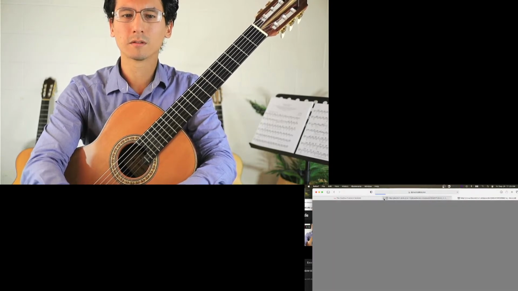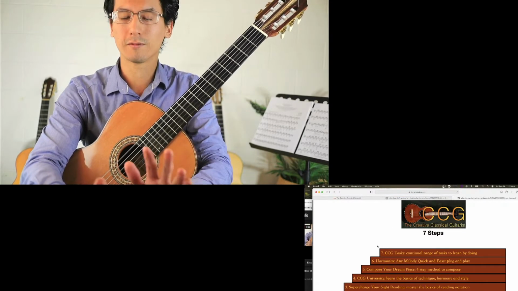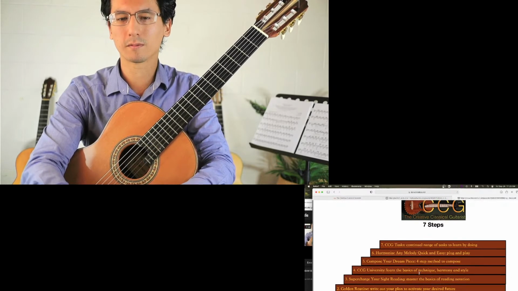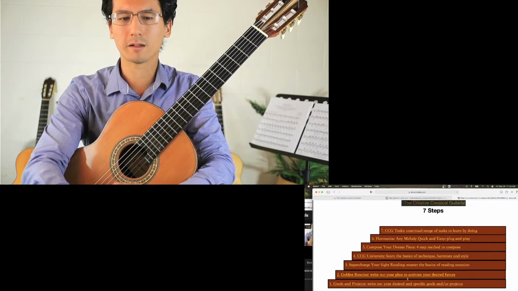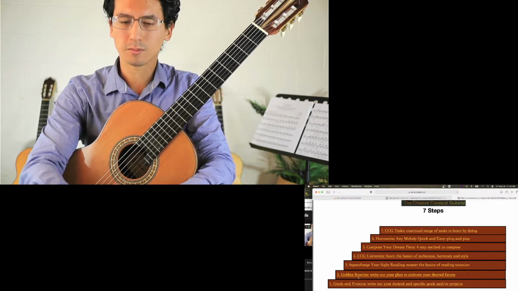Probably one of the core features of this, aside from the regular live workshops, is a really core part of it: the 7 steps, where we have goals and projects.